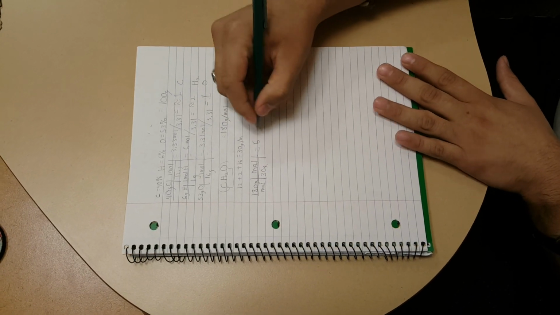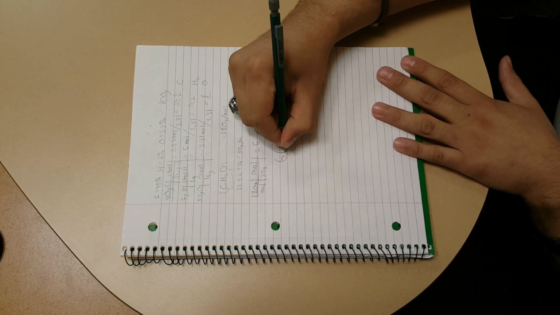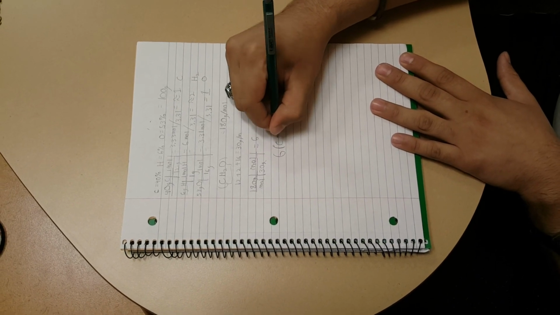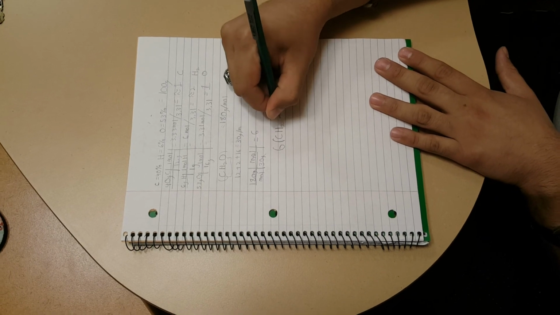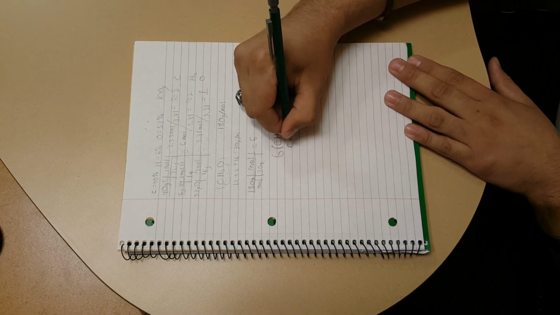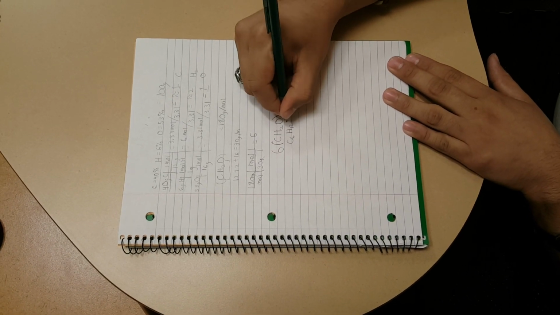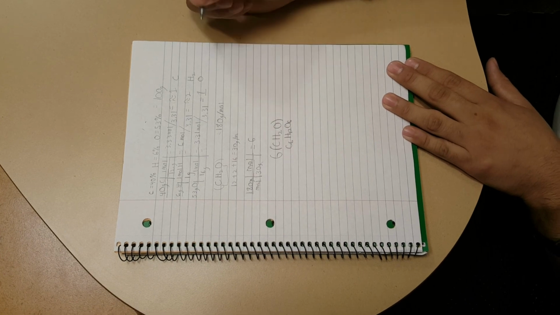So we're going to grab this 6, and we're going to multiply it times the CH2O. So we're going to end up with C6H12O6, which is glucose.